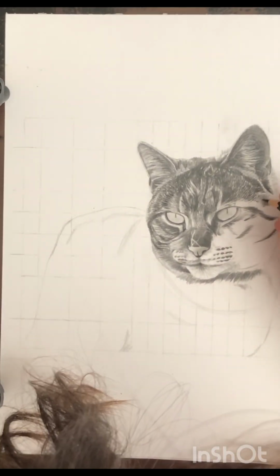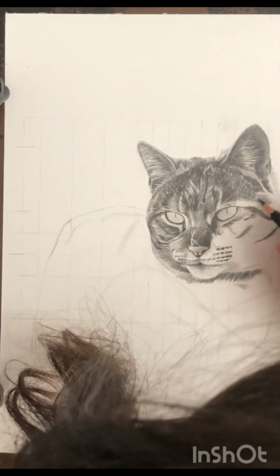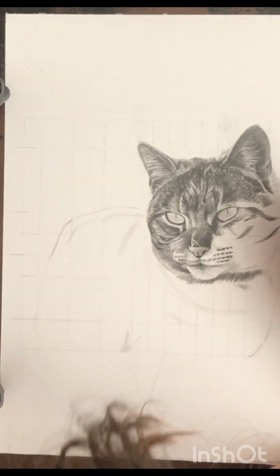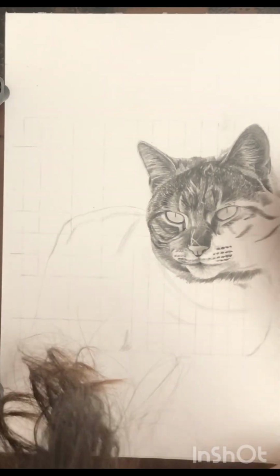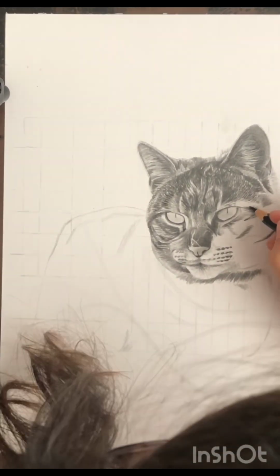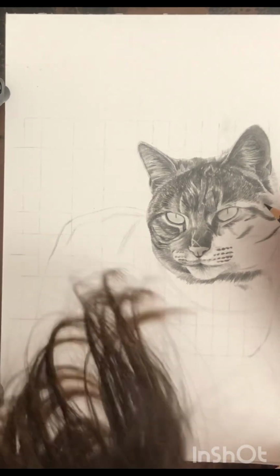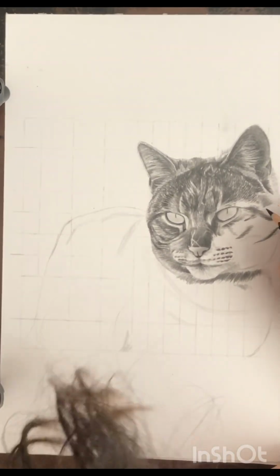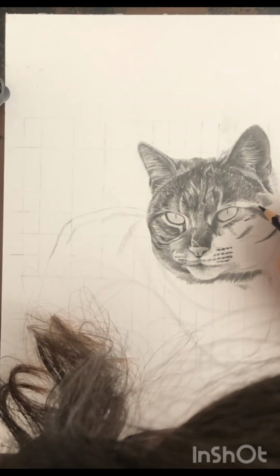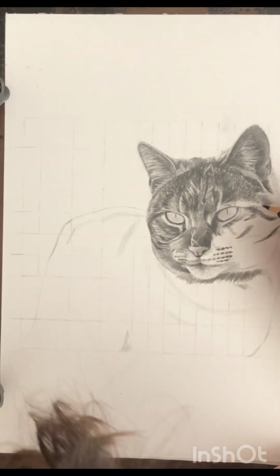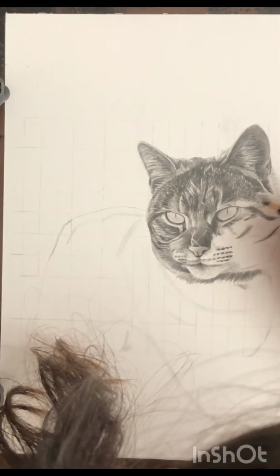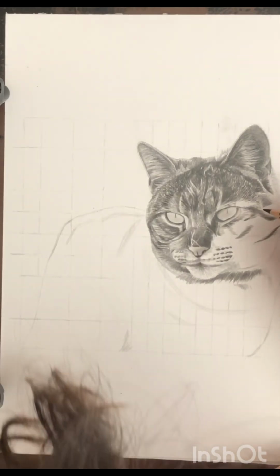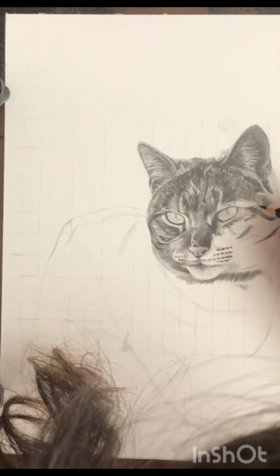Here, I noticed that above the cat's eye, she has some long, eyebrow-like fur strands that are quite light in color. So what I'm doing is creating a frame around where that fur is. I'm drawing all the darker bits around it. I'm using quite short strokes because in general all of the fur on her head is quite short. And I'm just doing the best I can to imitate that.